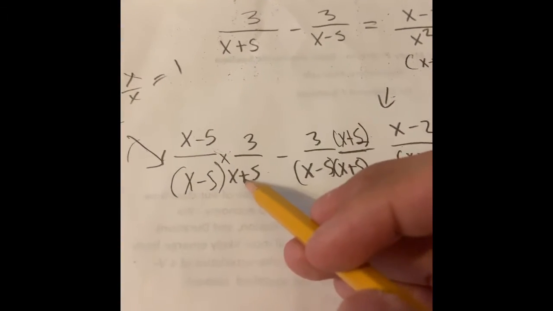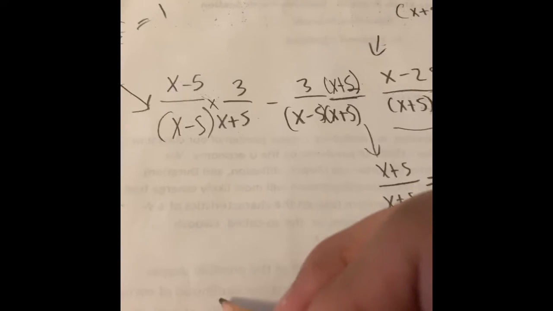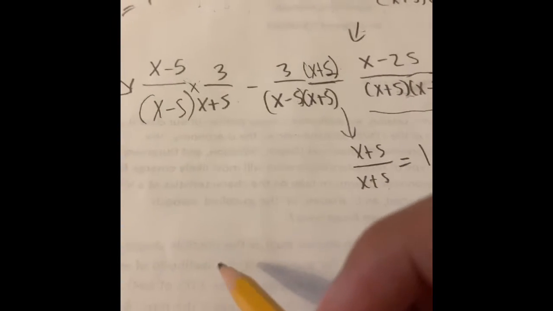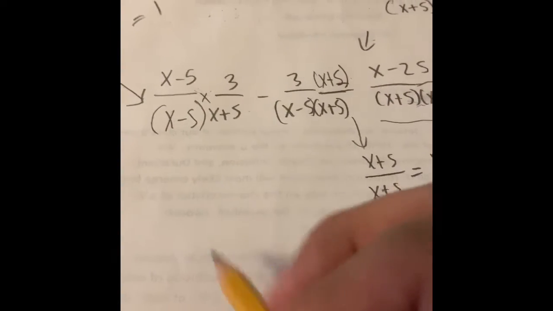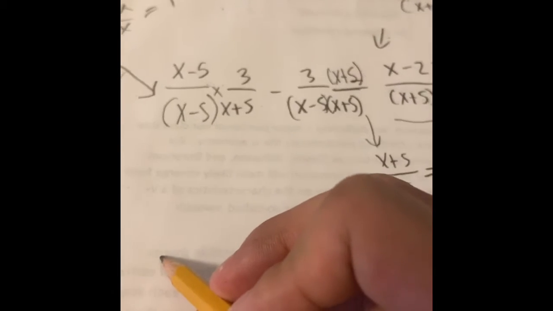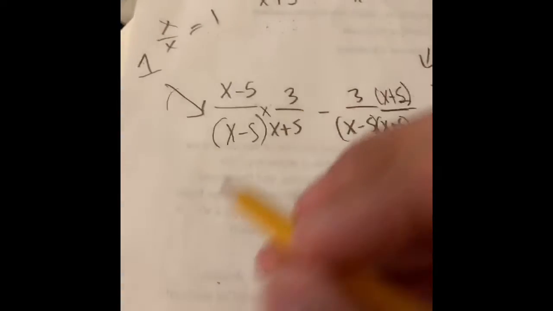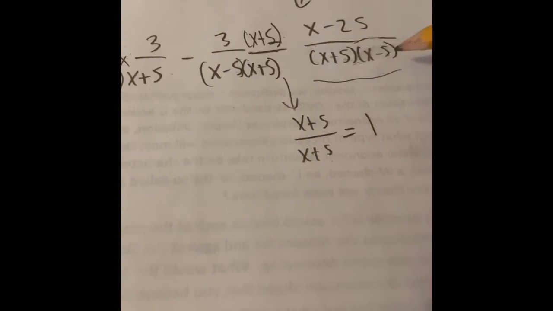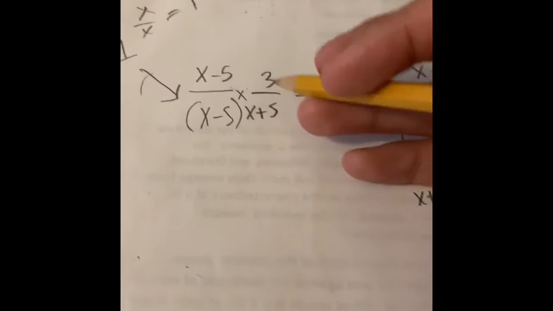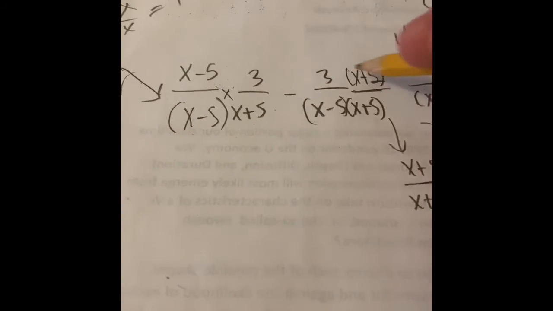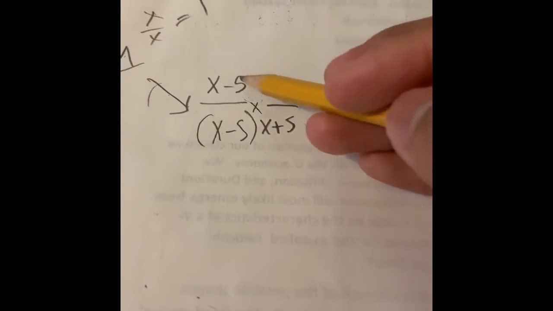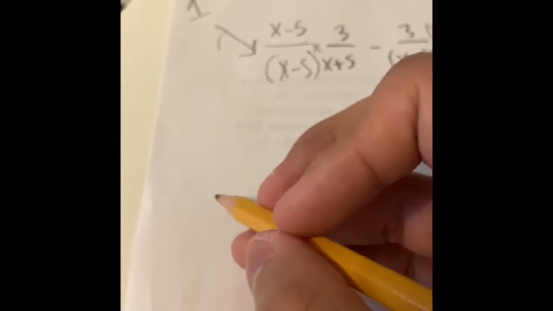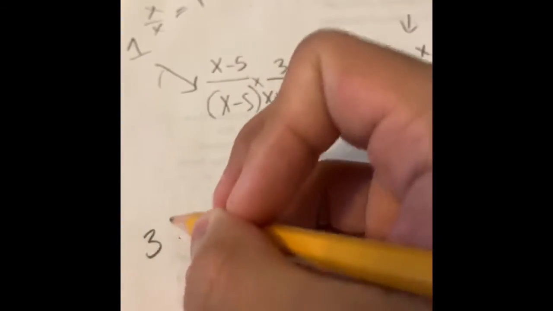So now everything can be put together, so look. Since all of the denominators are just (x plus 5)(x minus 5), we just multiply the top by whatever we multiplied the bottom by. So here, 3 times x minus 5.